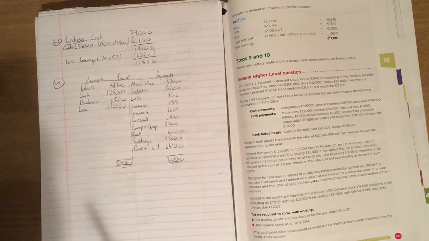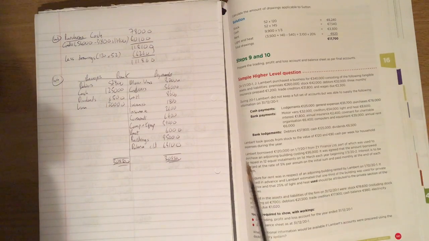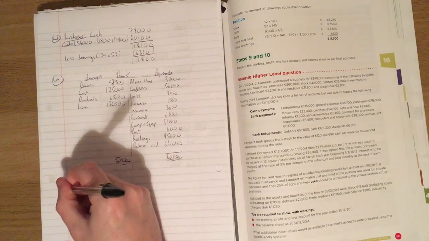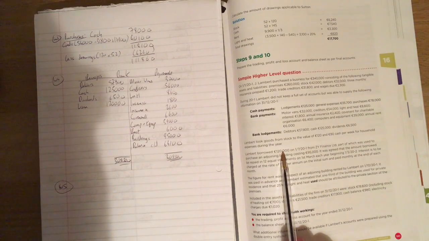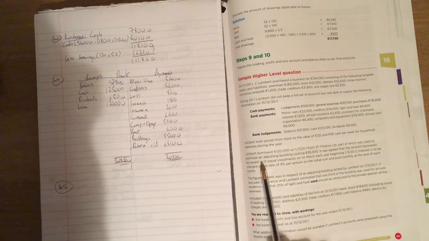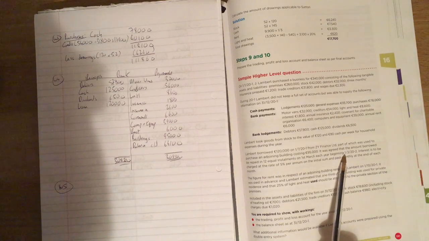What else then do I have to adjust? Well, I saw the loan note here, so why don't I deal with that? So what's happening here? He borrowed €120,000. It was agreed that the amount borrowed will be repaid in 12 equal installments on the 1st of March each year, beginning next year.